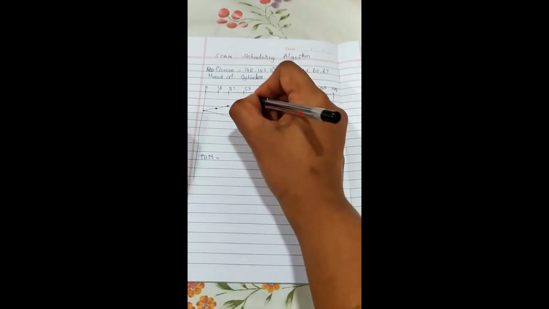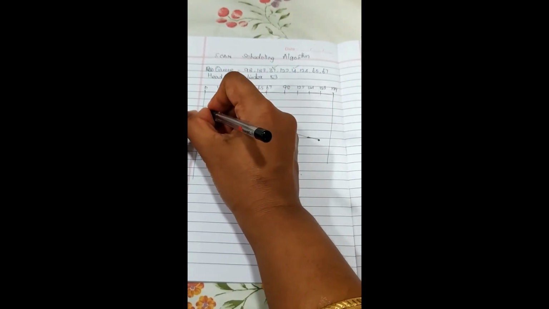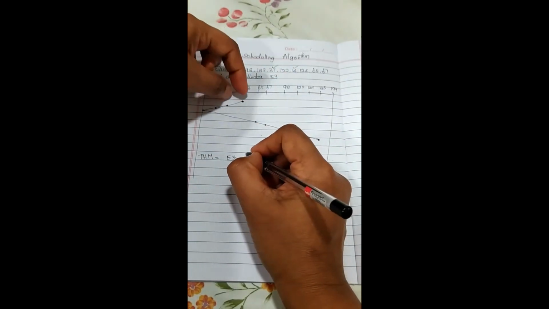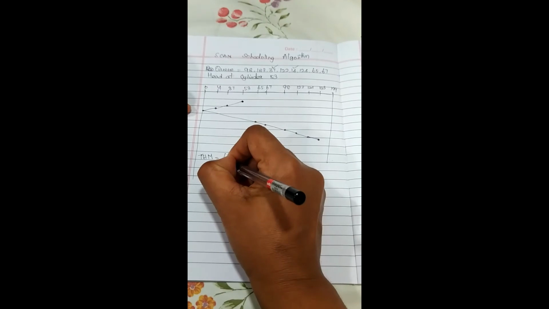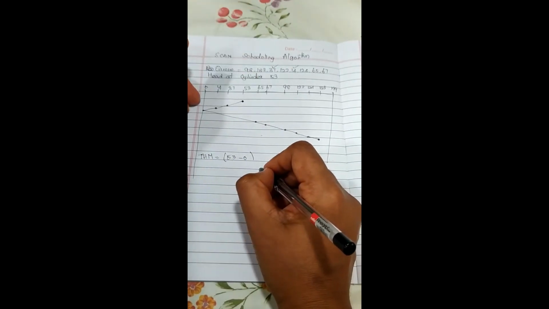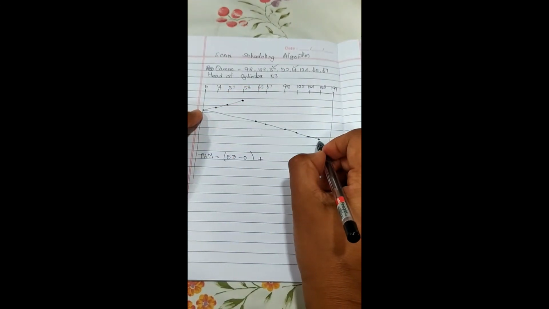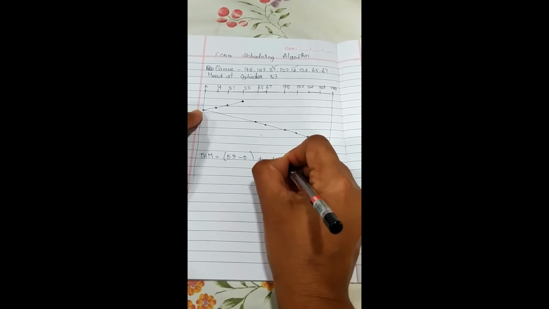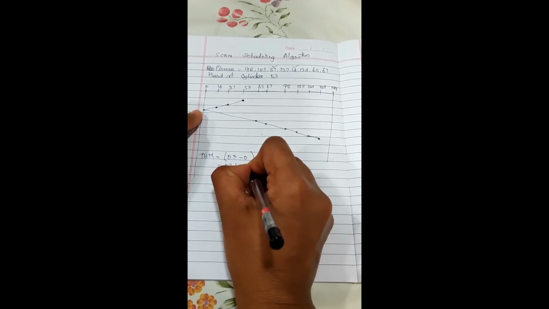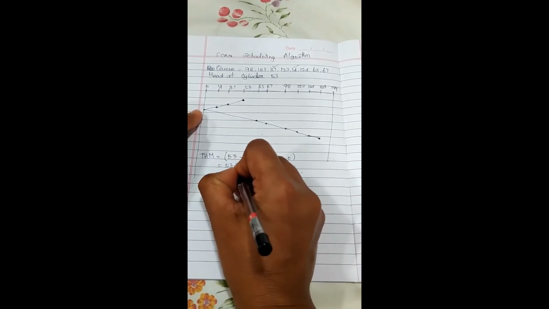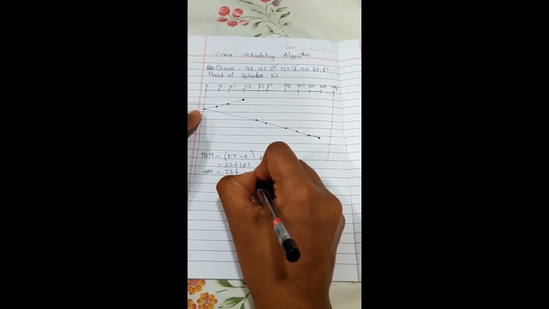Can you see here, it was at 53 and it moves to 37, 14 and then to 0. So instead of counting each item, I'll just subtract 0 from 53. This is one movement I can consider because it's all in the same direction. So it's a faster way. Plus from 0 it moved to 183, so 183 minus 0. So 53 plus 183 is equal to 236. So this is the total head movement, 236 cylinders.